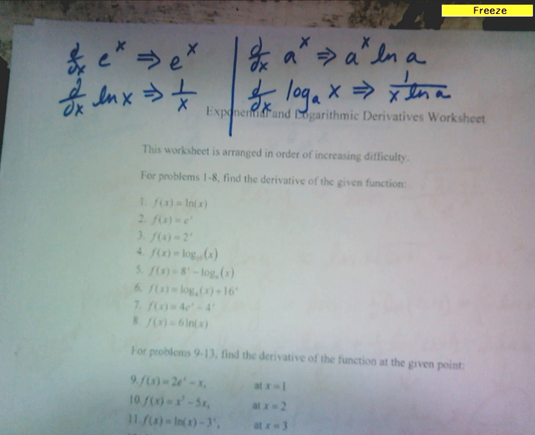I've blown your minds. It makes me so happy. Midpoint formula?